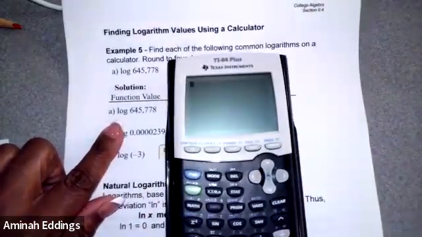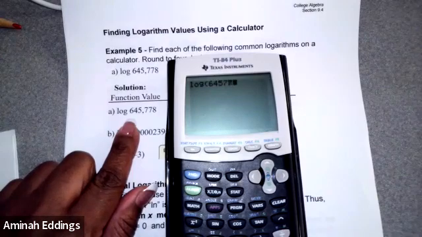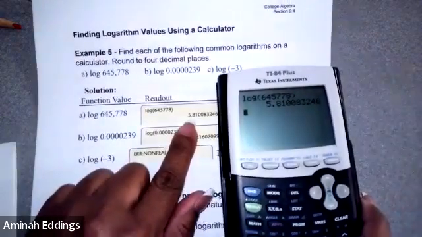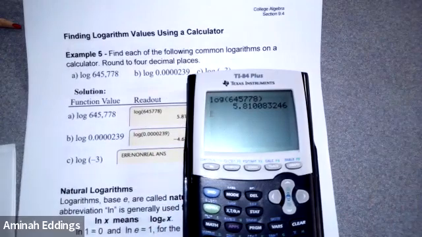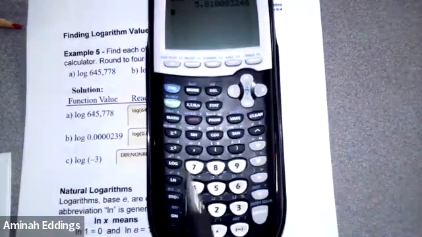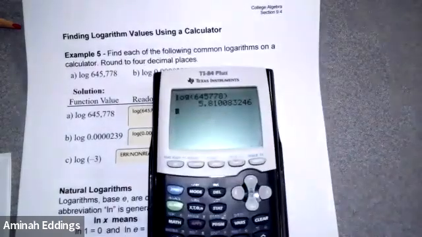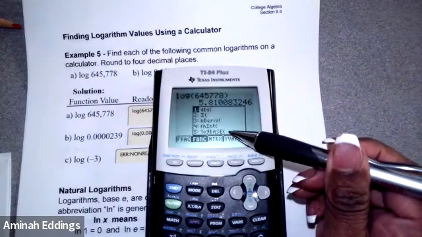So if we type in log and then 645,778, we get 5.810083246. So again, if you do not have a base, then you can use this log button right here. If you do have a base with your log, you're going to hit alpha window and choose number 5.